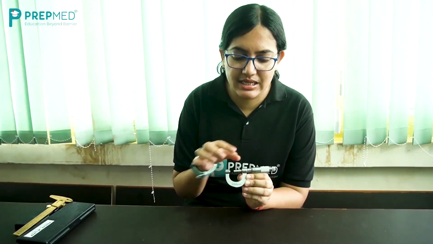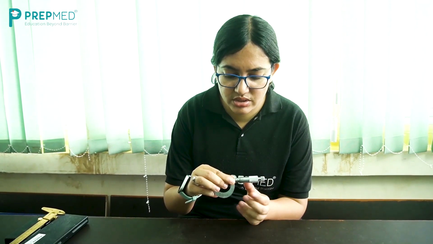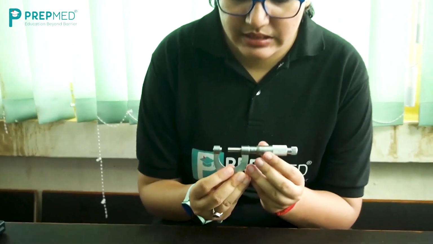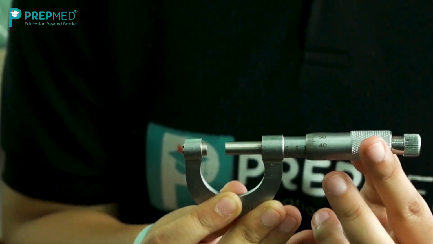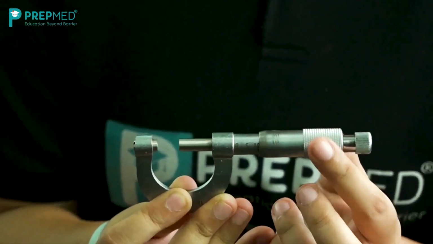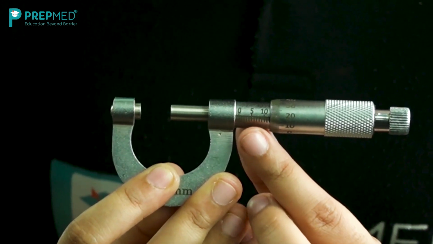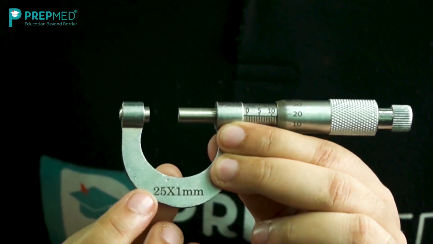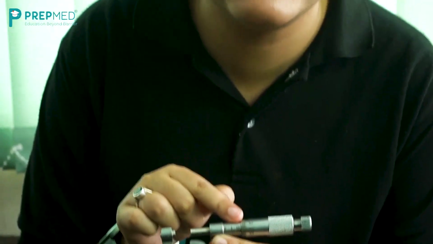1 millimeter. If you are holding this portion, it is known as the ratchet, this is the circular scale, and this portion is known as the thimble. We are going to find out the total portion. As you can see, from 0 to 5 to 10, in total how many readings are there? 25. After 25 you are getting the linear scale.